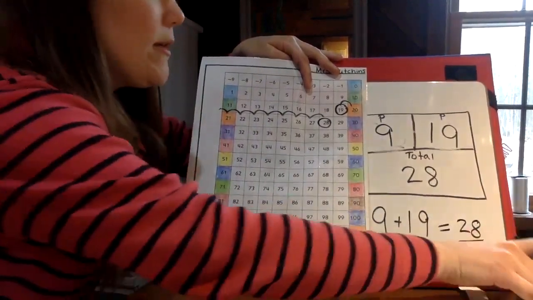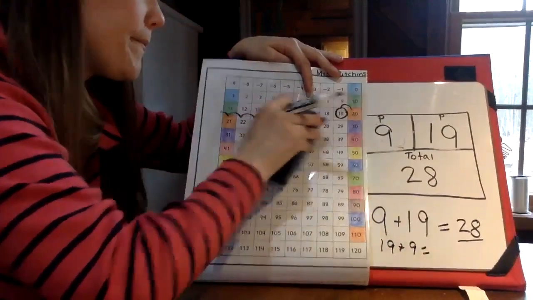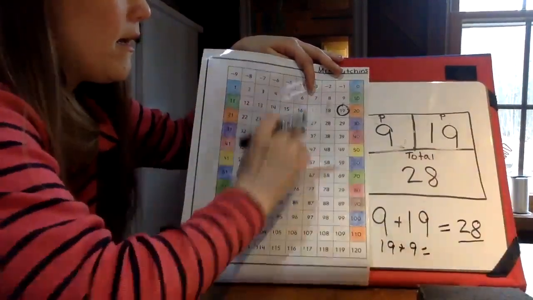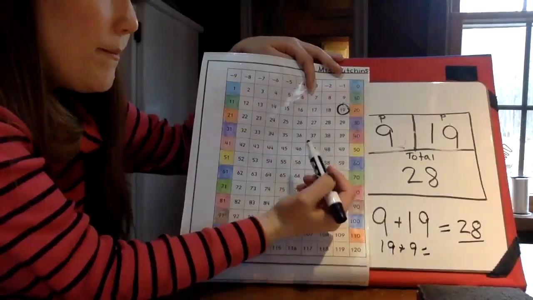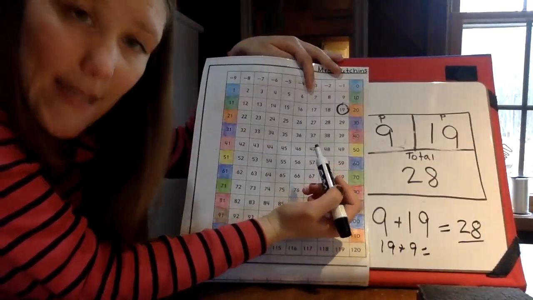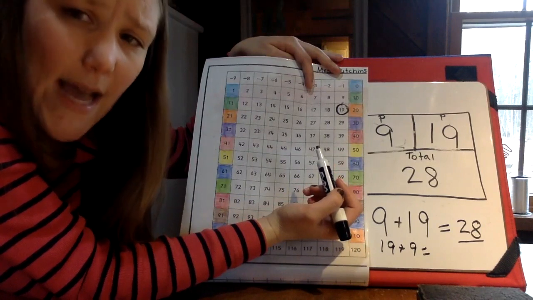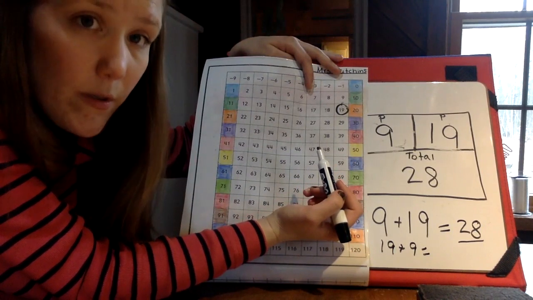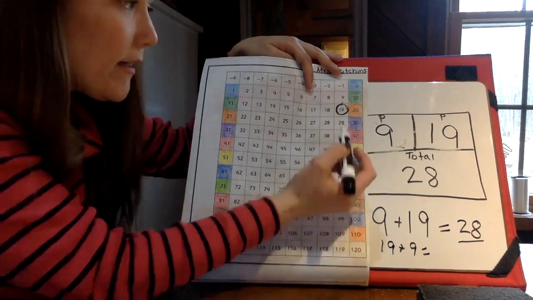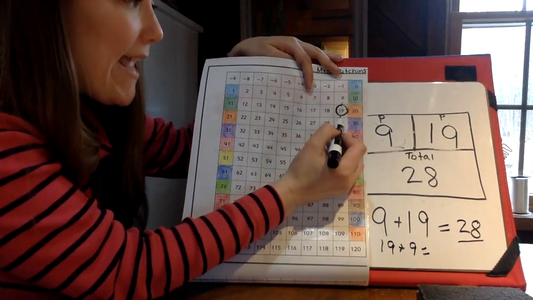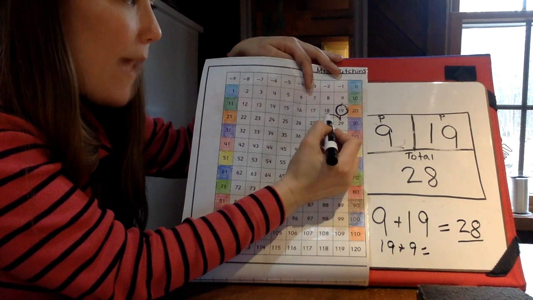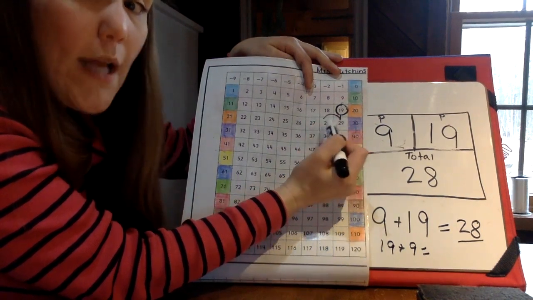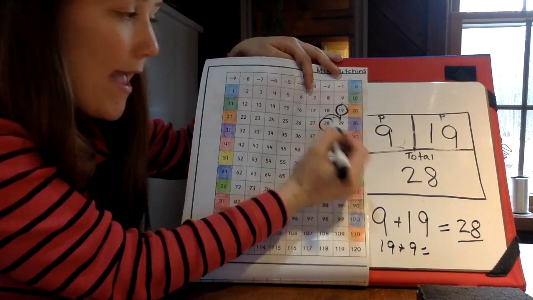I'm also going to show you another quick shortcut on your number grid. Instead of making 9 hops, I can think to myself, wait a minute, 9 is 1 less than 10. I know a shortcut about adding 10 on a number grid. So I could go 10 and then I could go backwards 1 because I know that 9 is 1 less than 10, and I landed on 28.